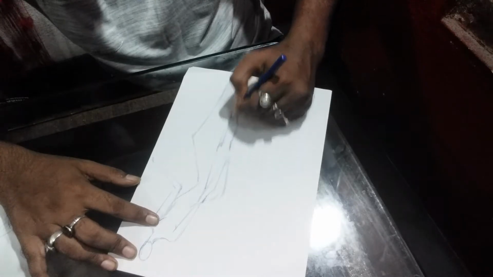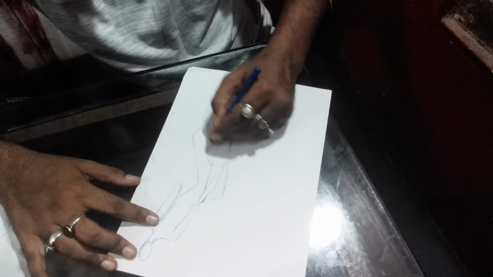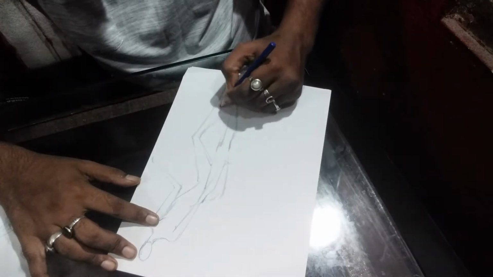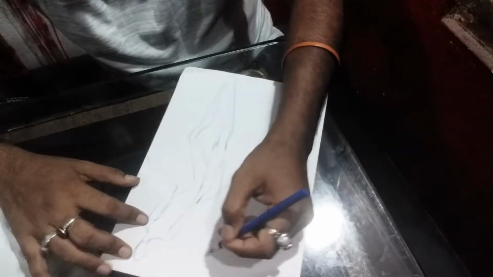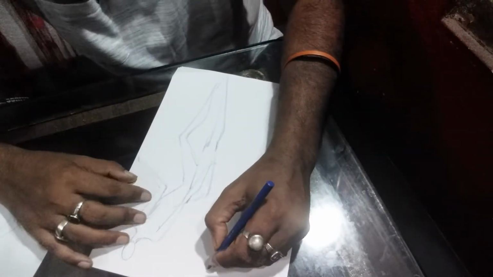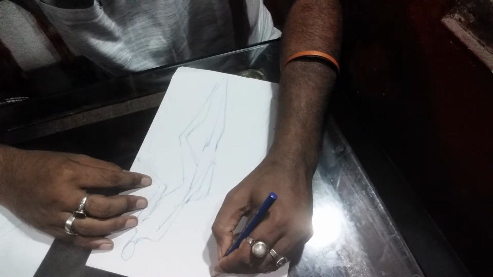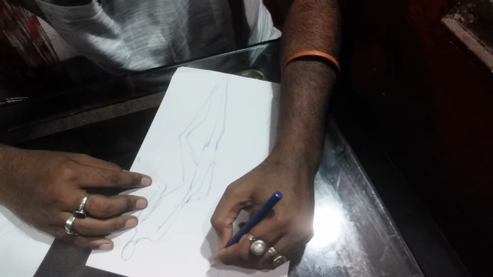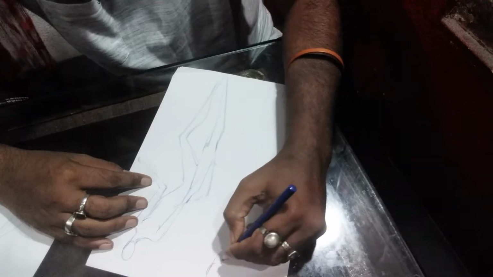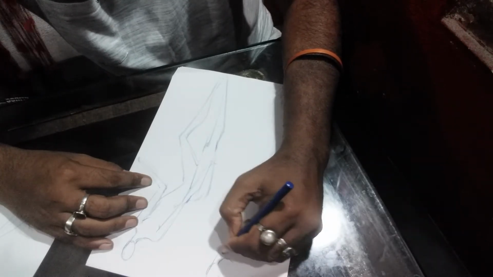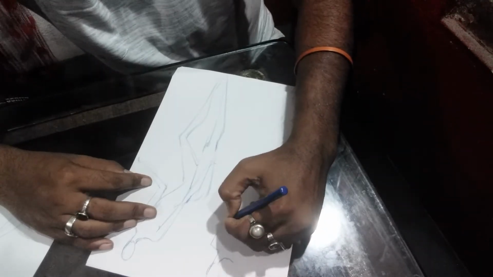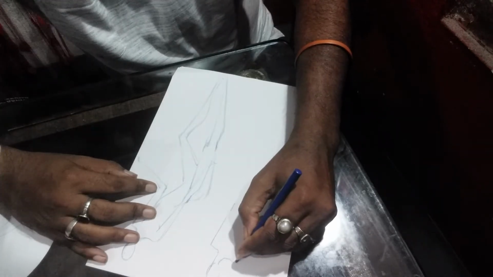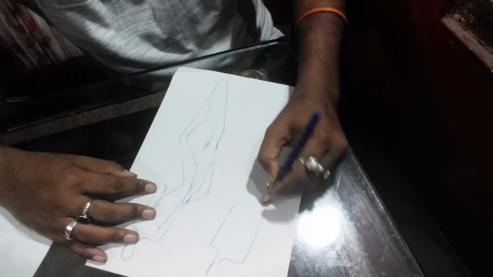Okay, in just 1 minute we can draw a nice fashion sketch. You have to practice also. When I studied, I also practiced a lot in a day, more than 300 sketches every day. I continued every day with 300, 400 sketches. So now I can draw in a very easy way. In 1 minute I can draw a fashion sketch.